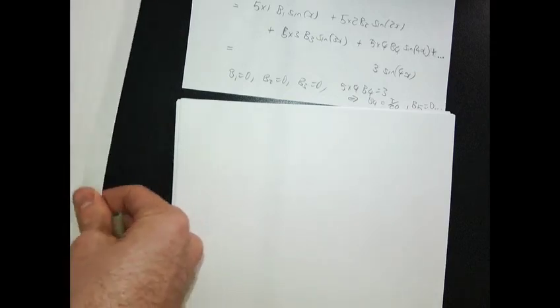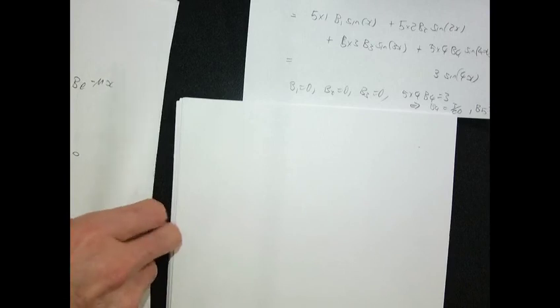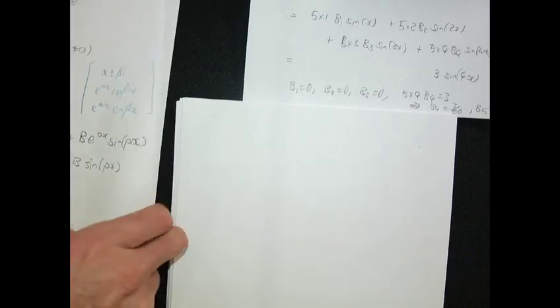So let's see what I've got lined up here. I lost a page again. I have that A1 was 0, A2 wasn't, and all the rest of them were 0.